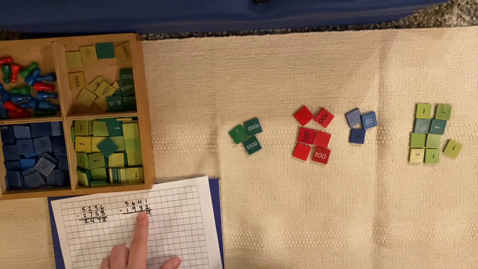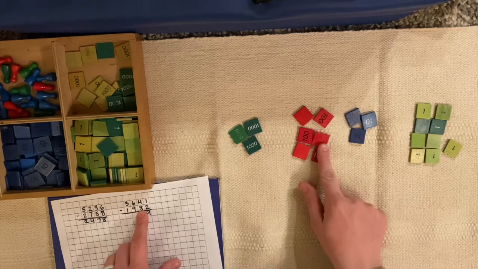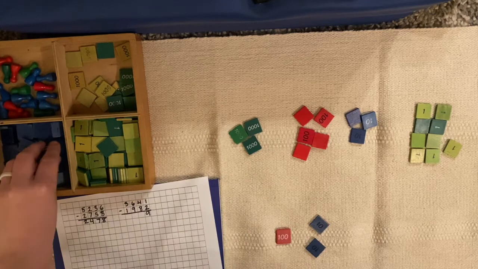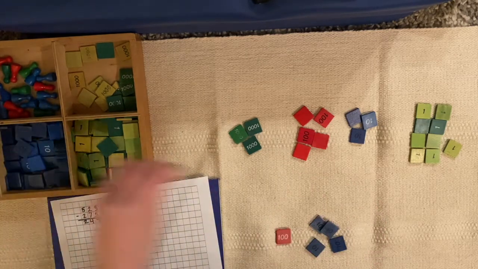Now, here we have to take away 8 tens. We only have 3. Where can we get more tens? That's right. We can exchange 100 for 10 tens, because 10 tens equals 100.